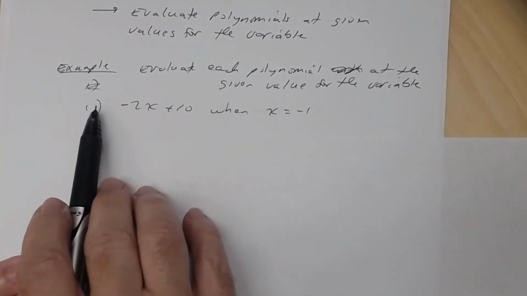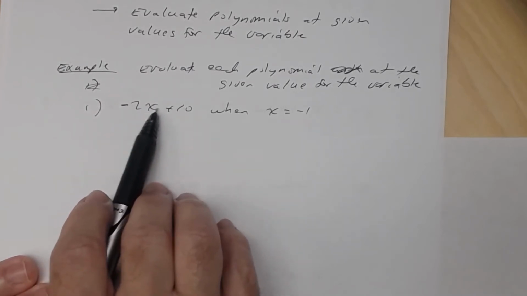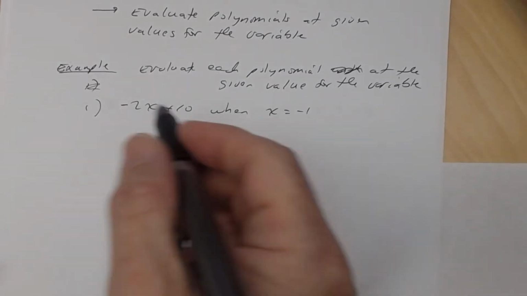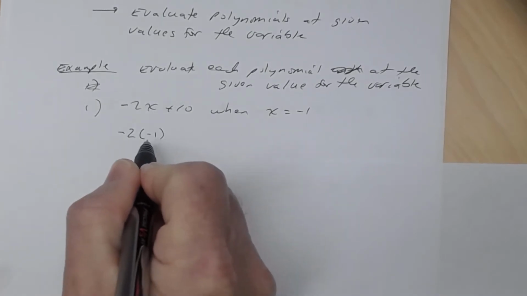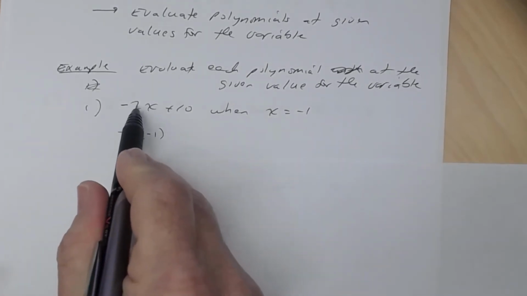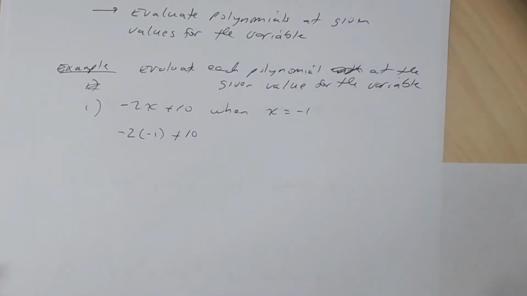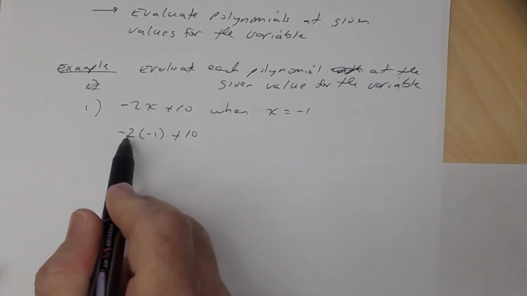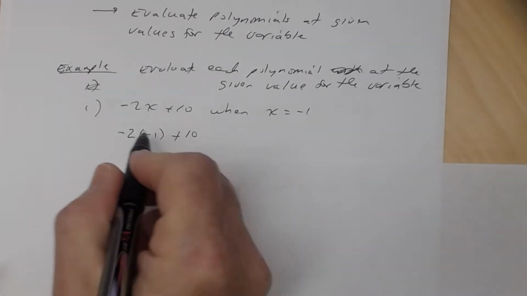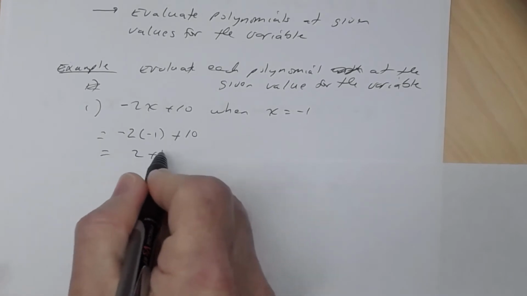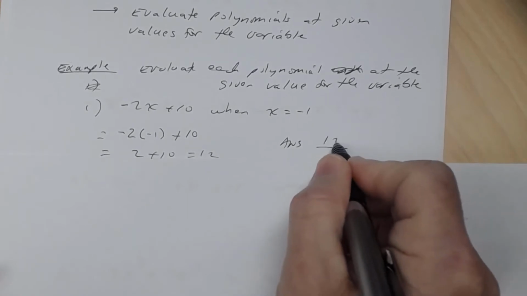So remember, just as you did before, wherever you see the variable x in the polynomial, I only see it in this term right here. I'm going to substitute negative 1. Remember, we used parentheses. It does help, so I need for you to use parentheses. This means negative 2 times x, so you say negative 2 times a negative 1, and then plus 10. Using the order of operations, all you see here is multiplication and addition, so you're going to multiply first. Negative 2 times negative 1 is 2, and so 2 plus 10 is 12. So in the answer, you're going to put 12.